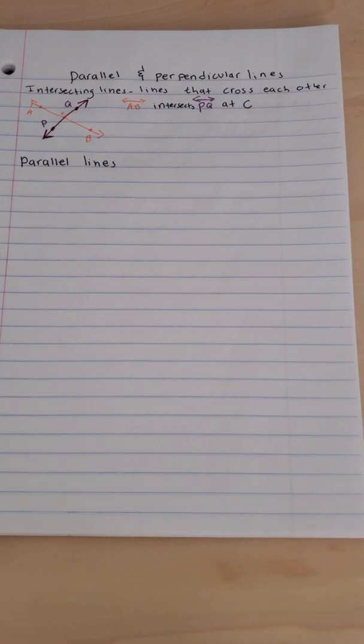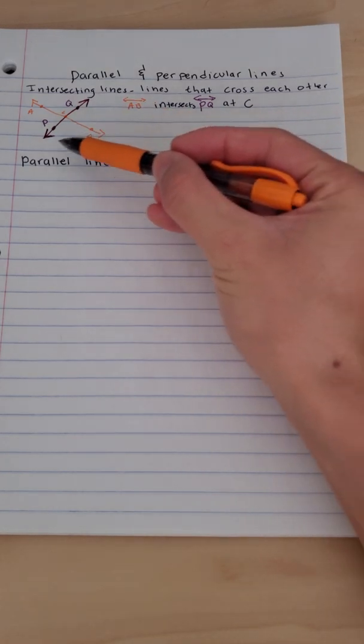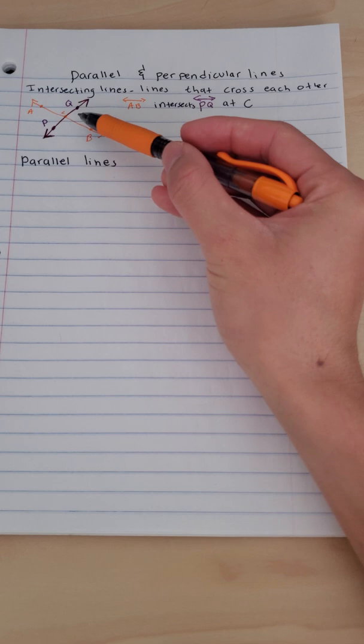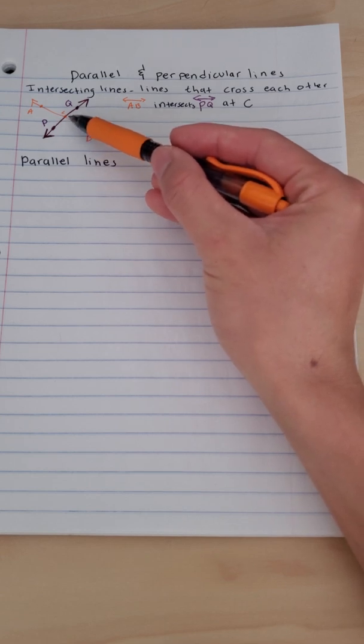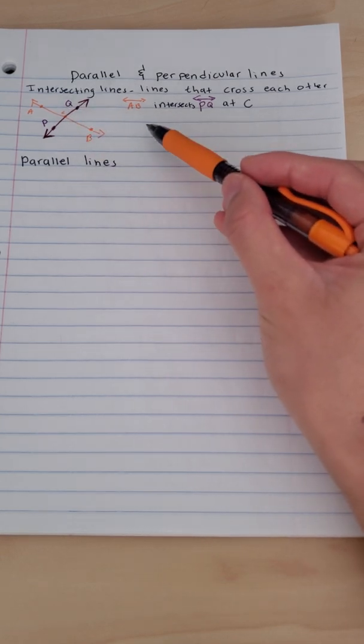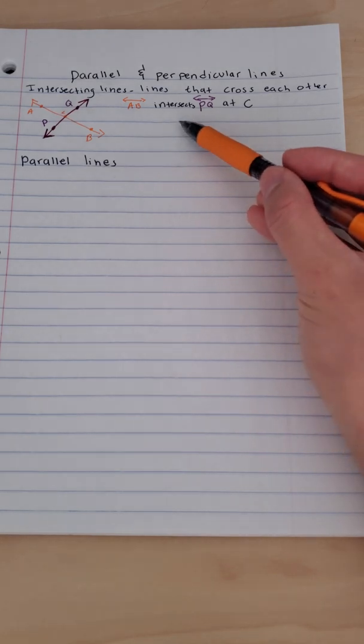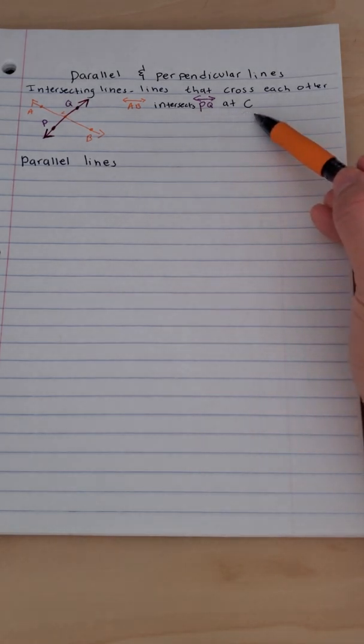Hi guys, we're going to talk about parallel and perpendicular lines. Before we do that, we need to talk about intersecting lines. Intersecting lines are two or more lines that cross each other. Here we can see the orange line AB and the purplish line PQ are intersecting at the point in the middle, C. So we could write that as line AB intersects line PQ at C.